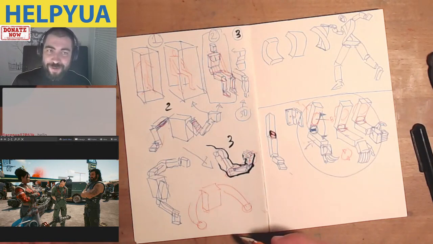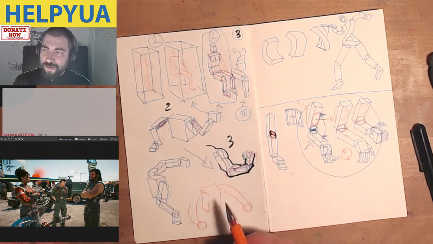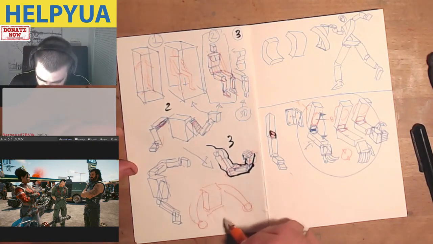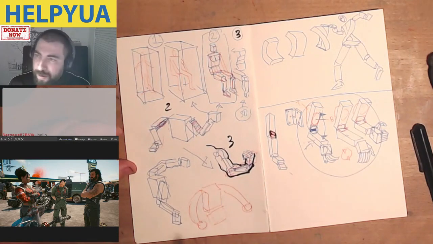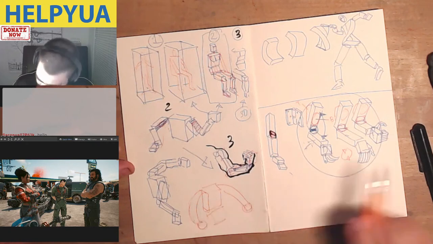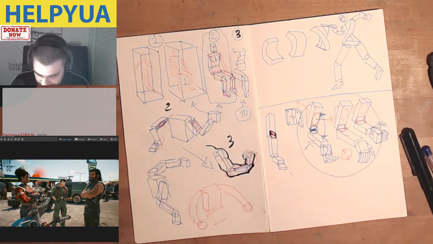Maybe like you did a preliminary sketch. How is it pronounced? Preliminary sketch. So you kind of, how? It's primary. No, it's like preliminarily, like a preliminary sketch.